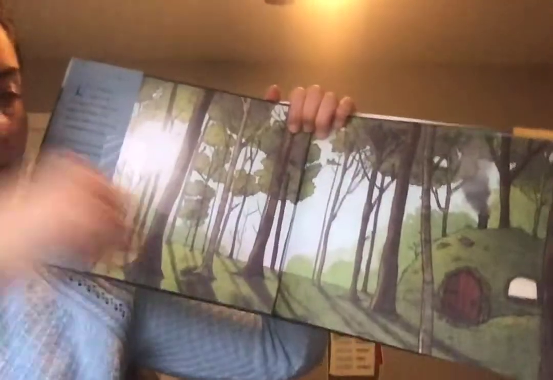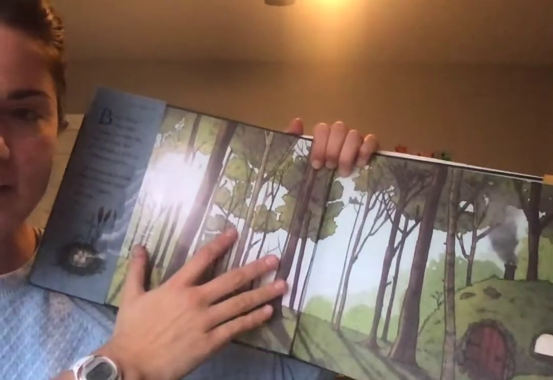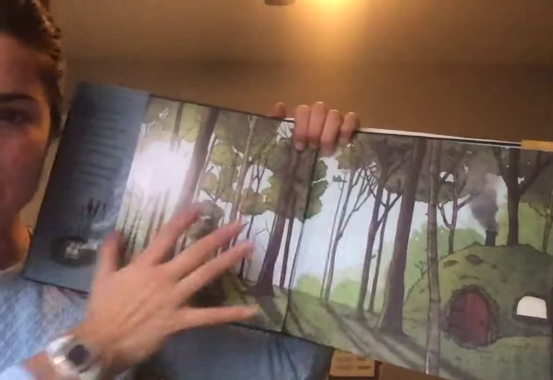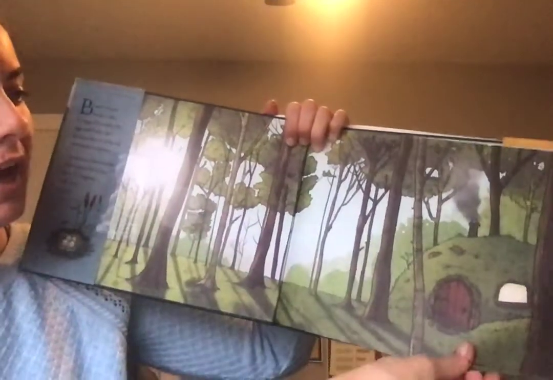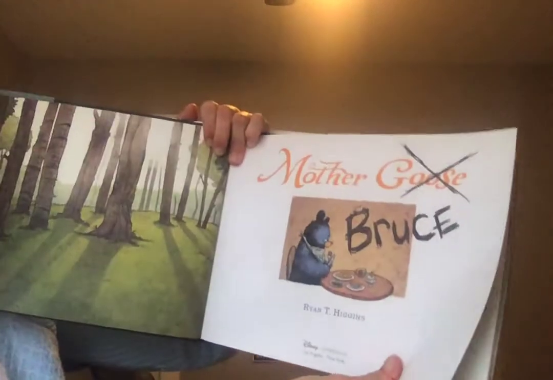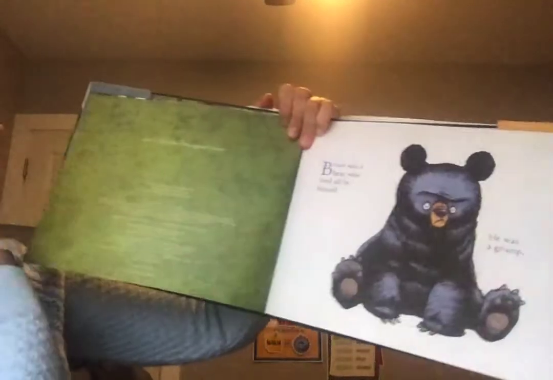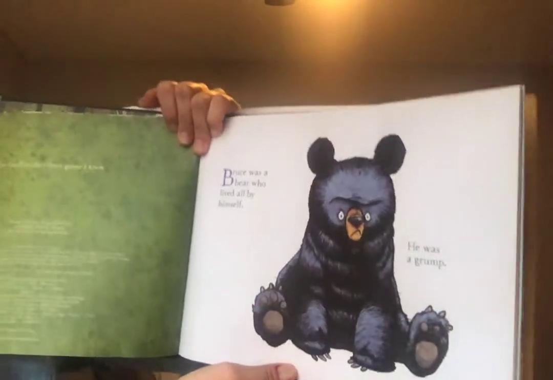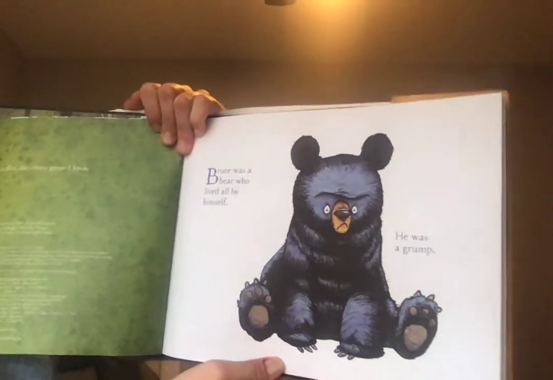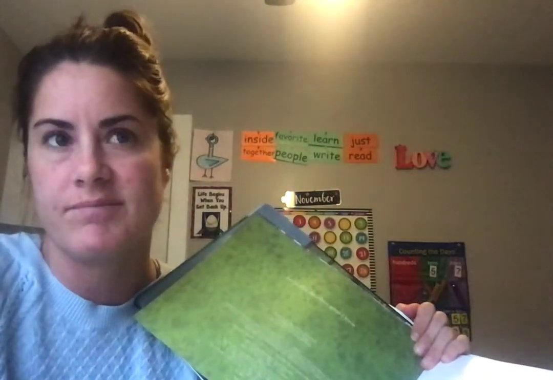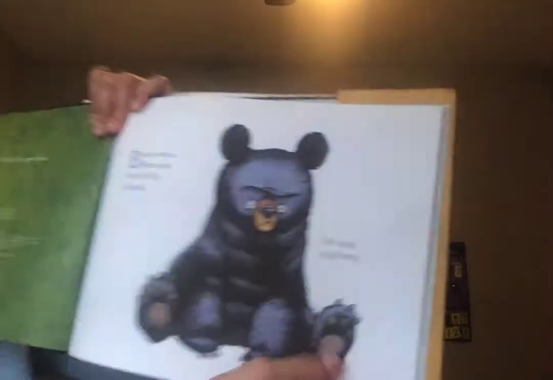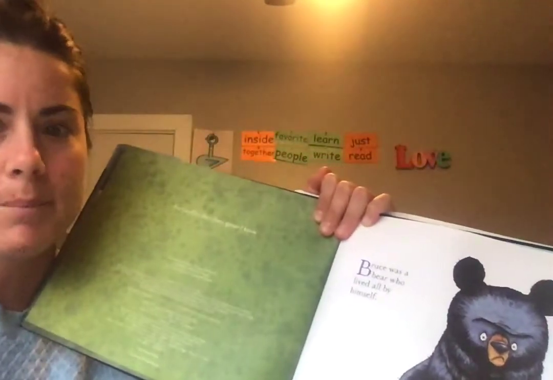All right. So right away, I'm looking at the setting again. Remember, that's where the story takes place. Yeah, it's looking like outside, right? So forest, and that makes sense. We're dealing with animals as characters. So Mother Goose, but it's crossed out to say Mother Bruce. All right. Bruce was a bear who lived all by himself. He was a grump. Can you give me a grumpy face? A grump is like someone who's really negative or annoyed with things a lot. Not so much happy. I would say a grump is the opposite of a positive, happy person.